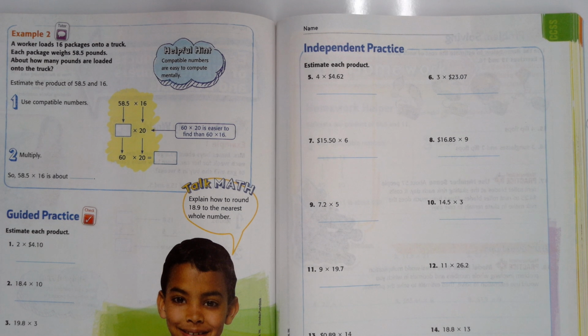All right, so chapter 6 is we're still dealing with decimals, but now we're multiplying and dividing decimals. So we're going to start with multiplying. And just like almost every other chapter we've done, we're going to start with estimating.